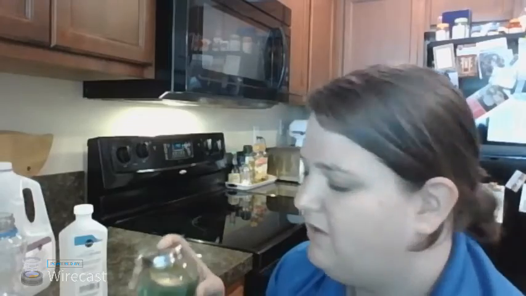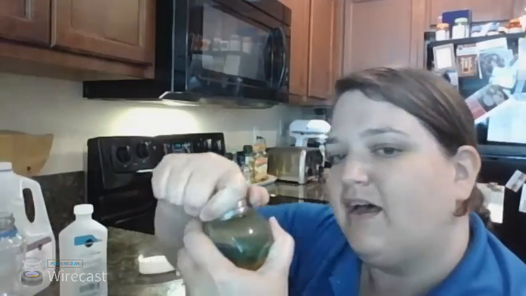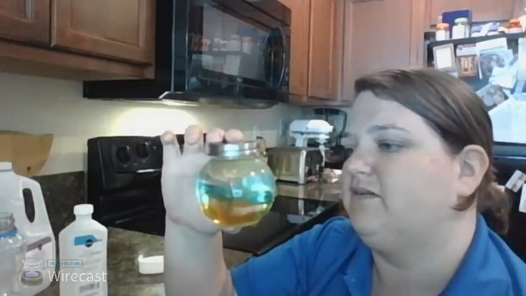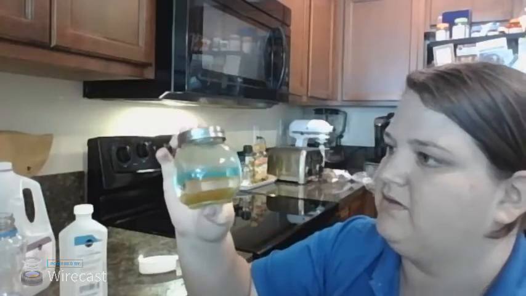I want to shake it up and see what happens. But I'm also nervous that if I shake it, this lid is not on very tight and the liquid might come out. But I don't know. What do you think? Should I give it a shake?